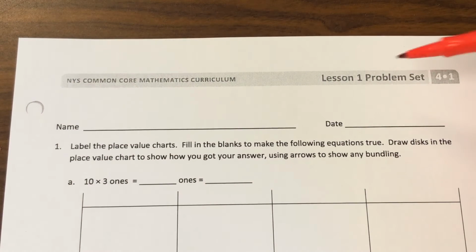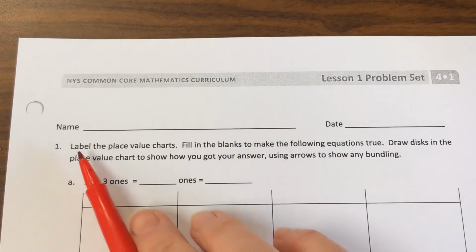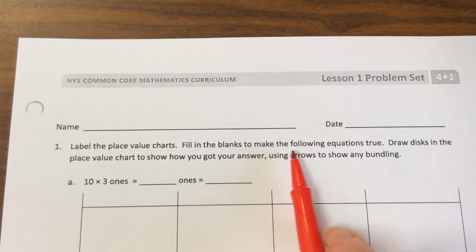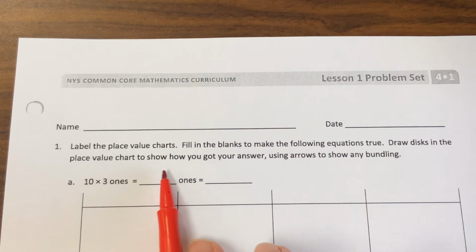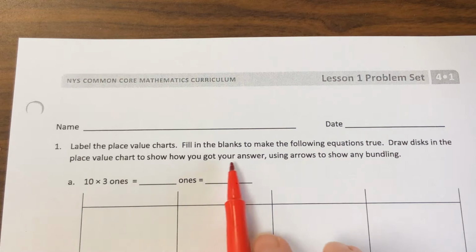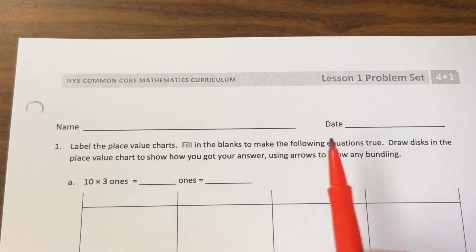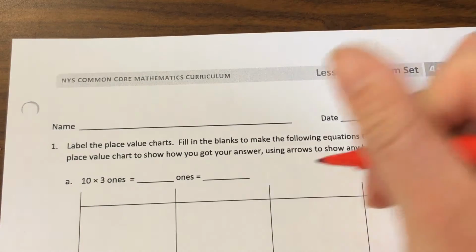Okay, so we're going to go over lesson 1 problem set. It says label the place value charts, fill the blanks to make the following equations true. Draw a disk in the place value chart to show how you got your answer, using arrows to show any bundling. So you first would label.